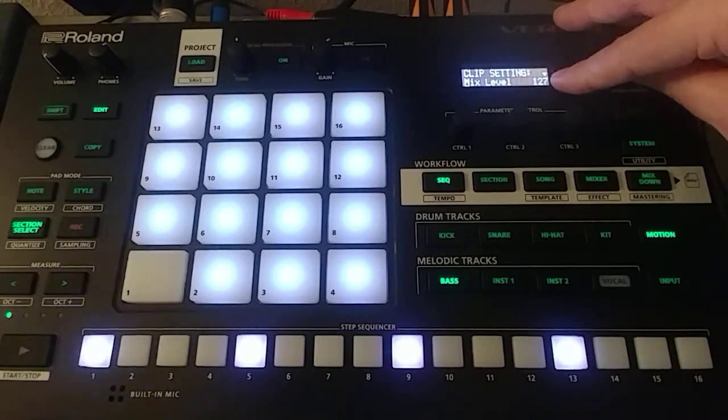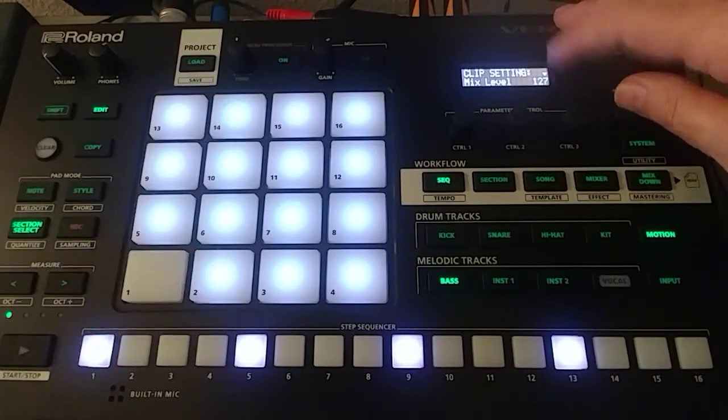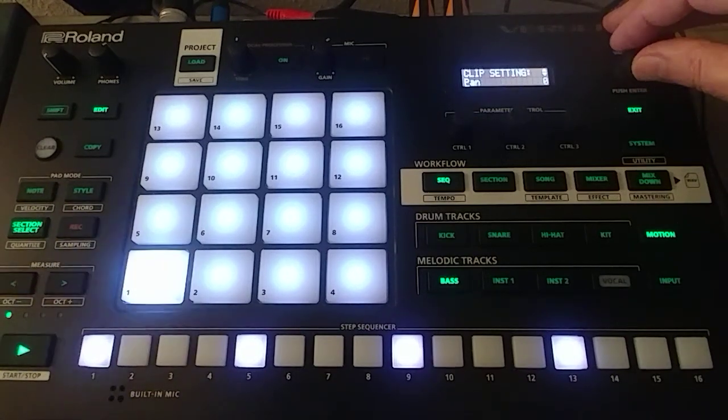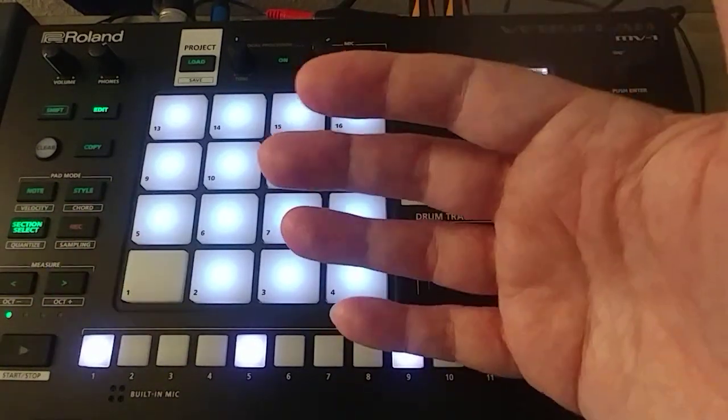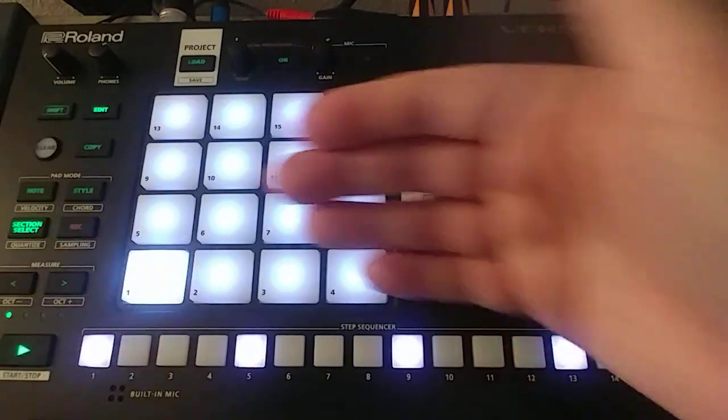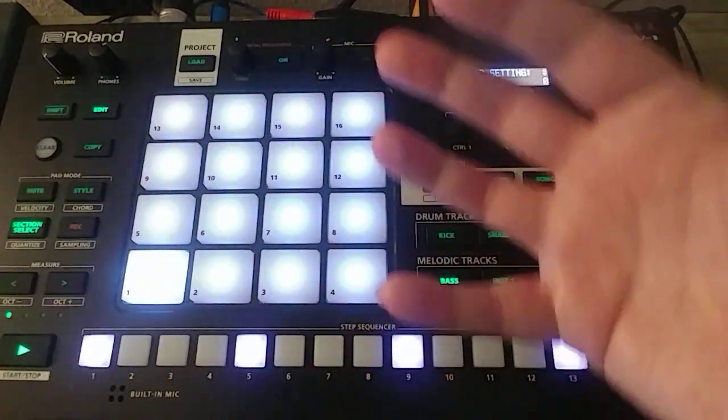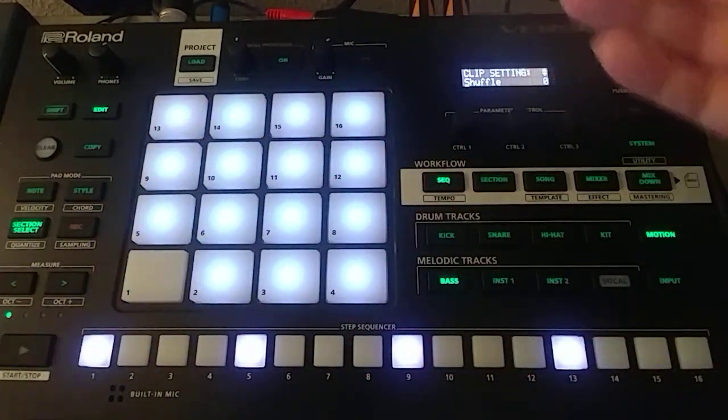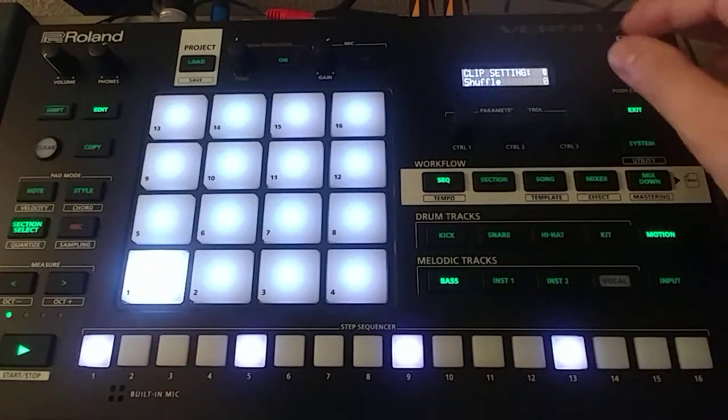Now in clip settings, by default, the mix level is 127. That's the highest it can be. That's fine. Notice we have pan, delay, reverb. This is all stuff for this one specific clip on the track. So if you go to section 2, it'll be clip 2. It'll be different settings. You can set these clip settings differently in every section, every clip.